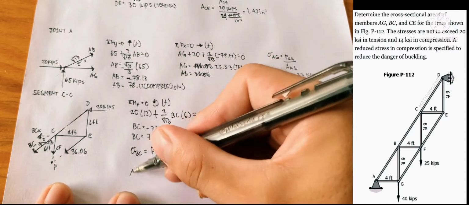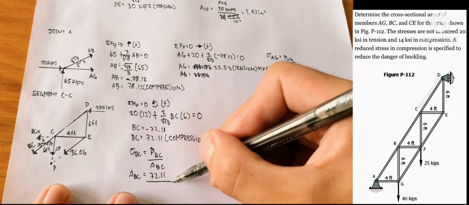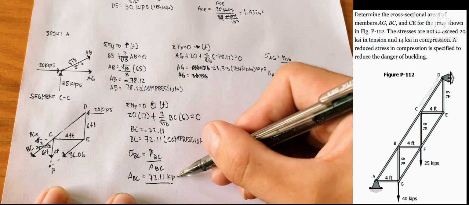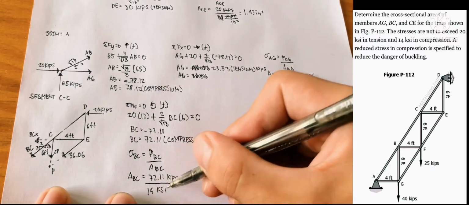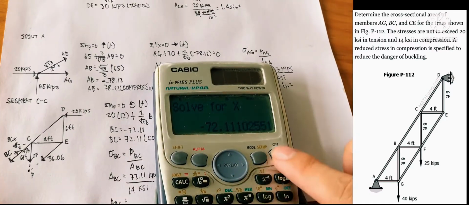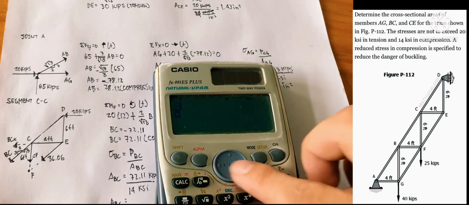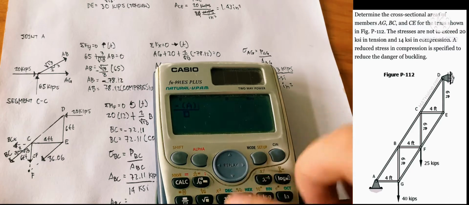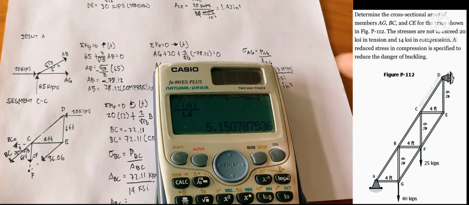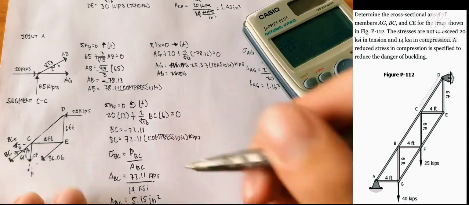Over ABC, the area of BC, the cross-sectional area, is also kips divided by 14 KSI. The area of BC, our cross-sectional area, is equal to 5.15. So writing 5.15 inches squared.